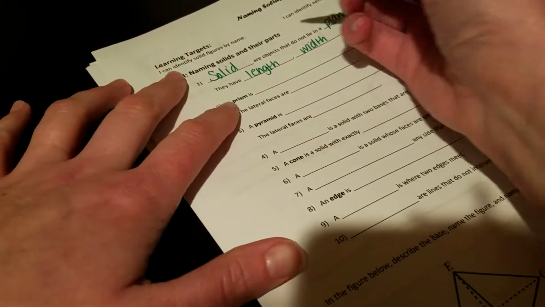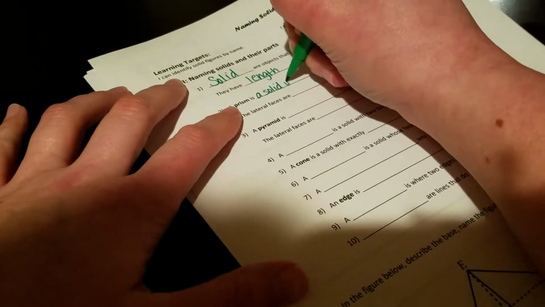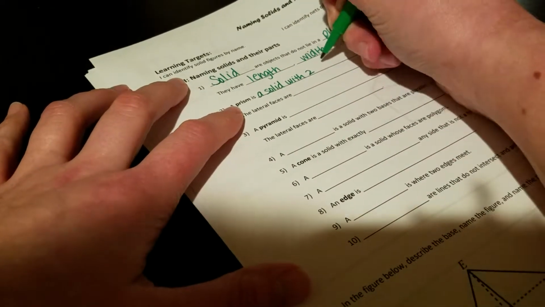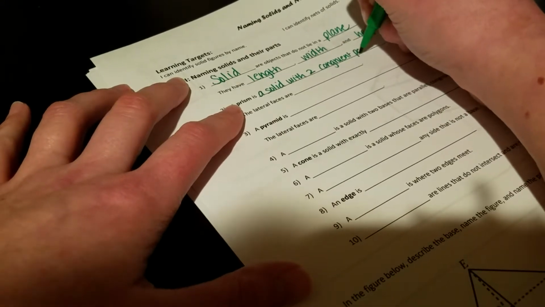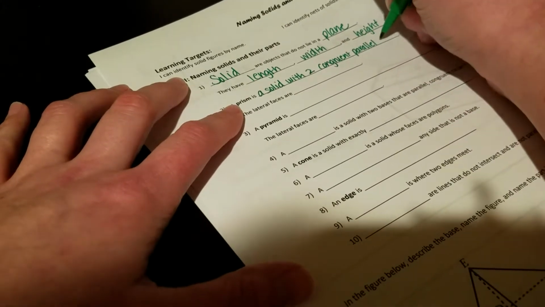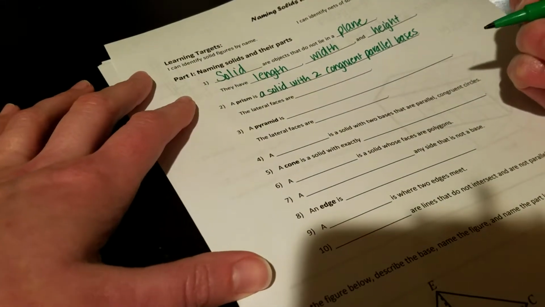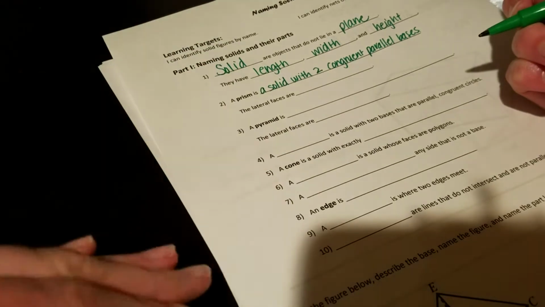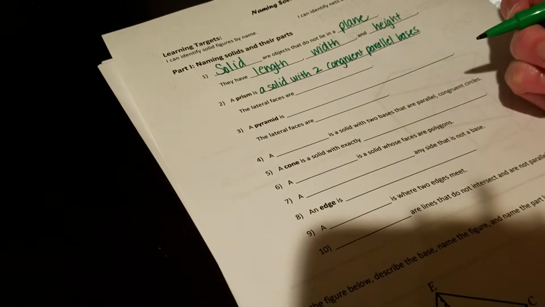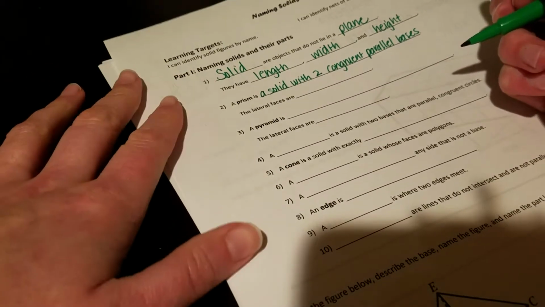When we're talking about a prism, a prism is a solid with 2 congruent parallel bases. So basically prisms are going to be like a rectangular prism. You're going to have 2 bases that are rectangles. It can also be a triangular prism, so you're going to have 2 bases that are triangles.